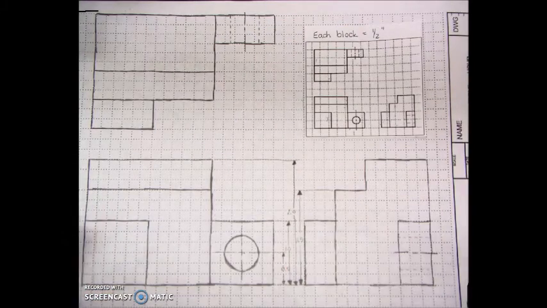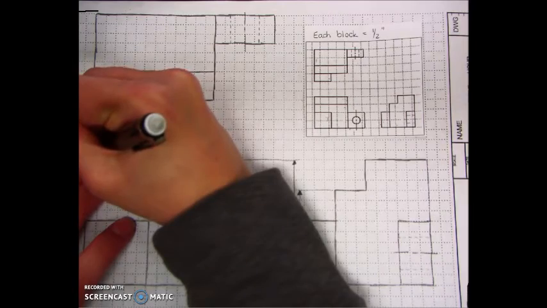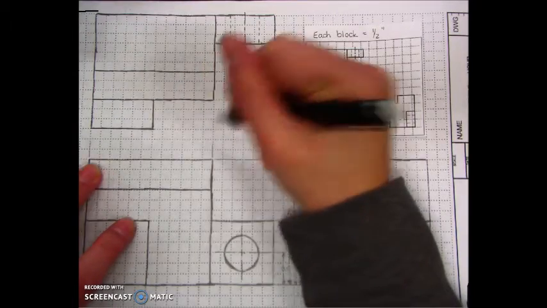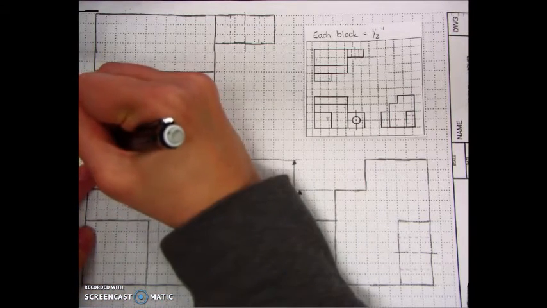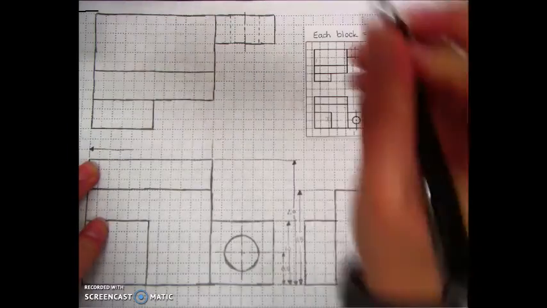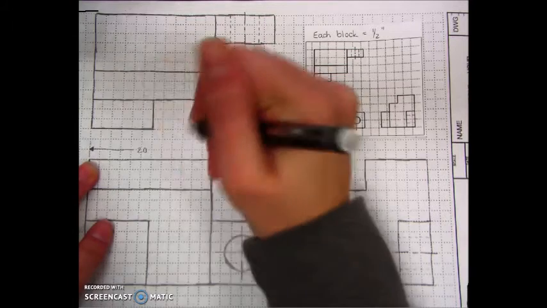And again, we want to group our dimensions. So I'm going to think about anything else that I need to dimension on that face. One of those things I need to dimension is how long this portion is. On my original drawing, that was 4 blocks long, or 2.0.